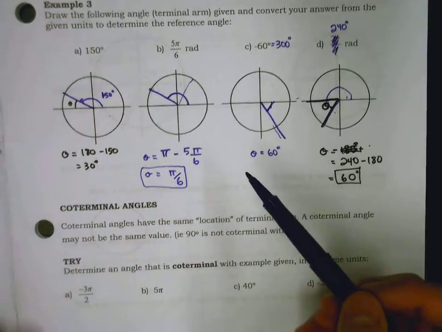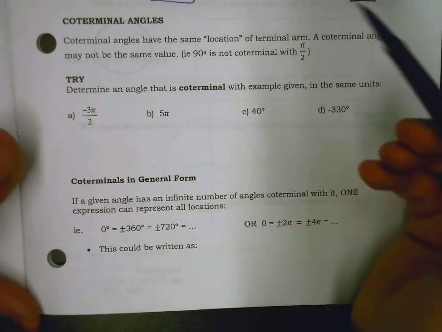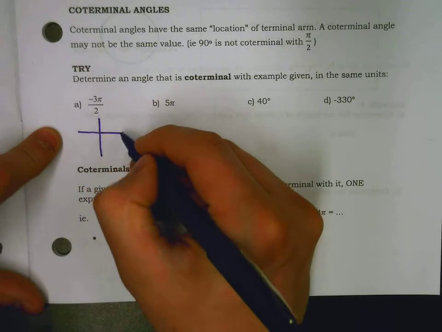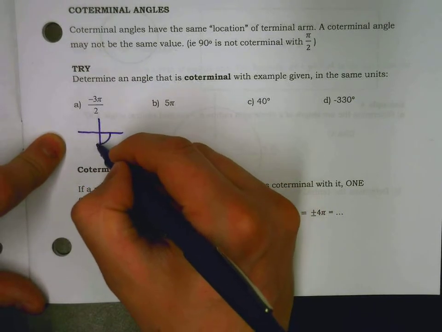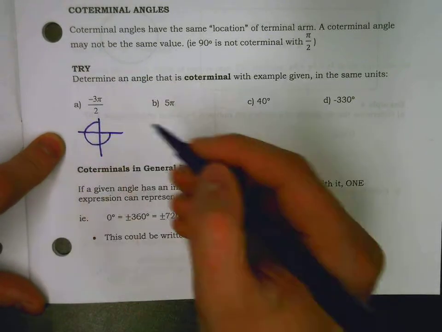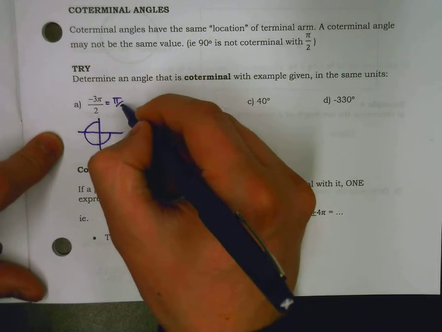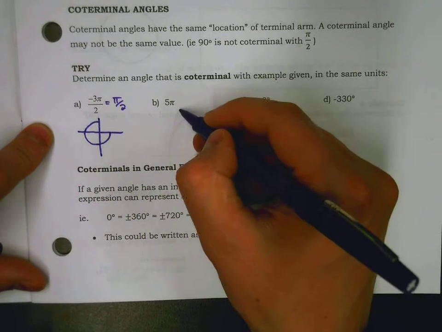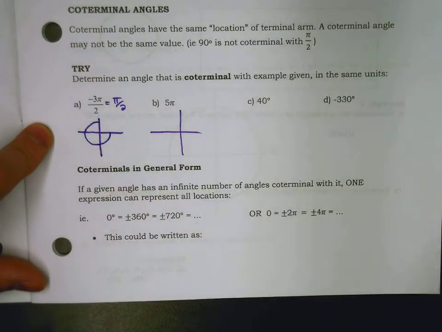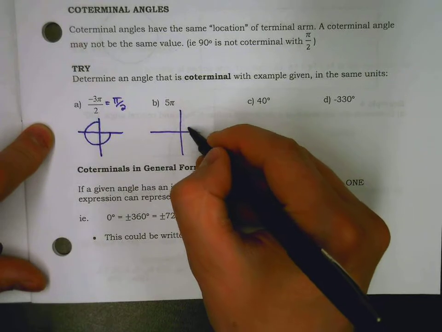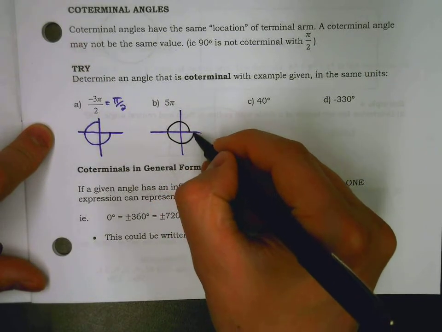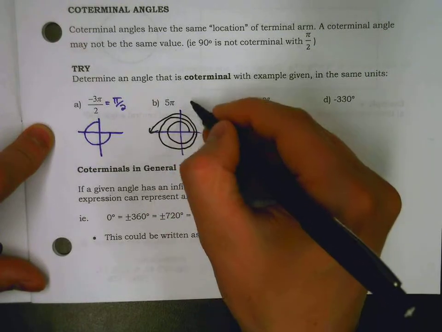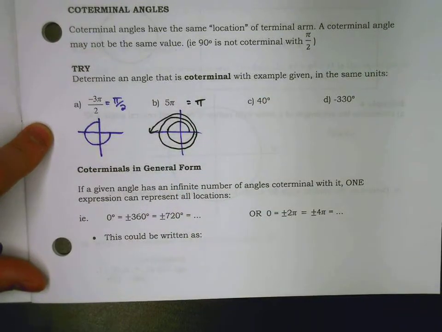Those are considered coterminal. So as an example, can you determine another angle that is in the same position as -1 pi over 2, 2 pi over 2, -3 pi over 2? I would say a nice easy one is to say pi over 2 ends in the same spot. How about 5 pi? Well, again, drawing this out, 5 pi might be traveling 1 pi, 2 pi, 3 pi, 4 pi, 5 pi. This is in the same spot as if we had just said pi.